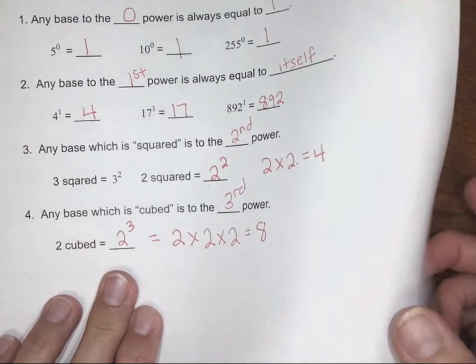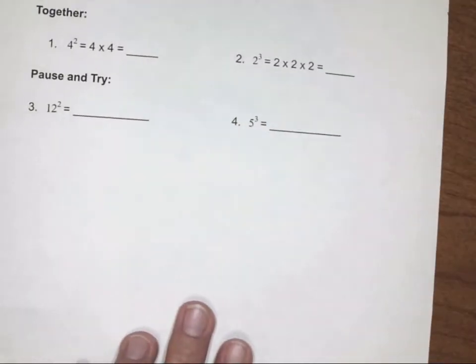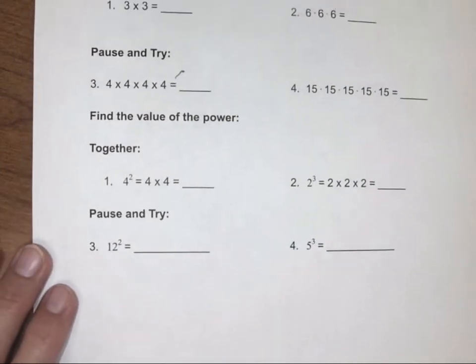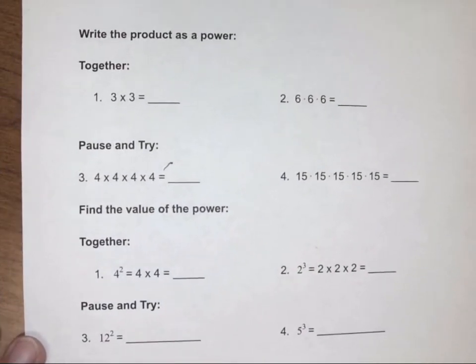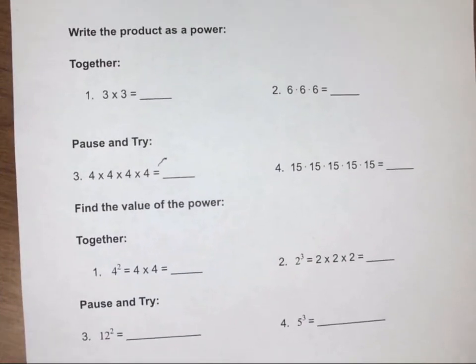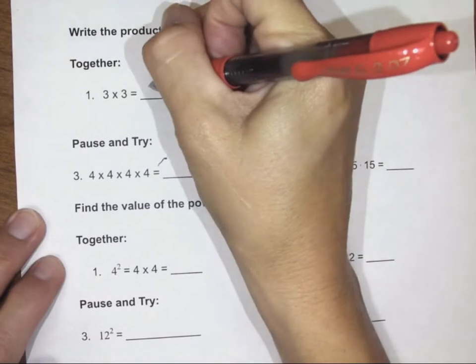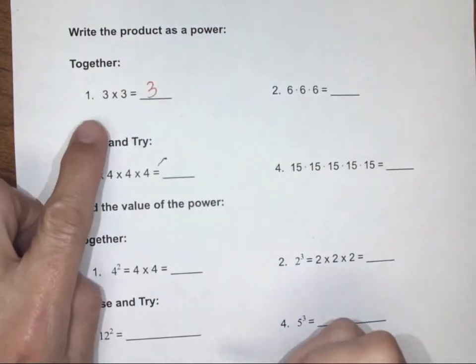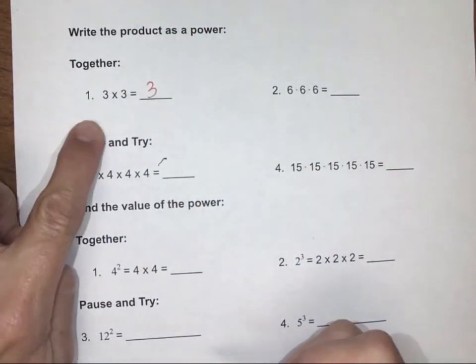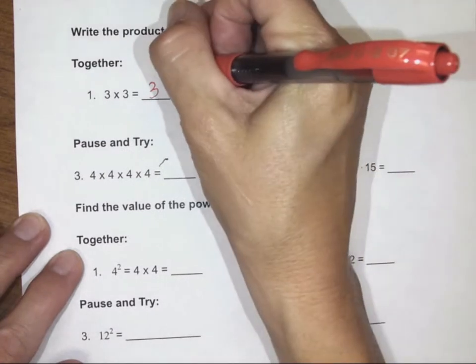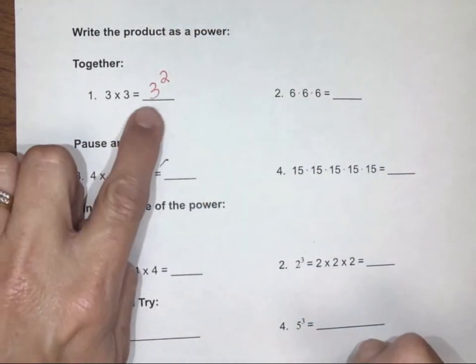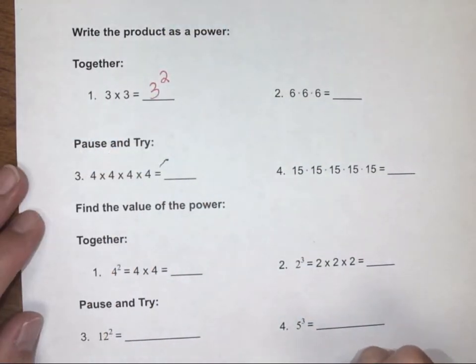If you'll turn to the back side of your notes, okay, write the product as a power. So if you have 3 times 3 and you want to write it as a power, your base is 3, and how many times did it get multiplied by itself? 3 times 3, twice. So the way that you can write that is 3 to the 2nd power or 3 squared.